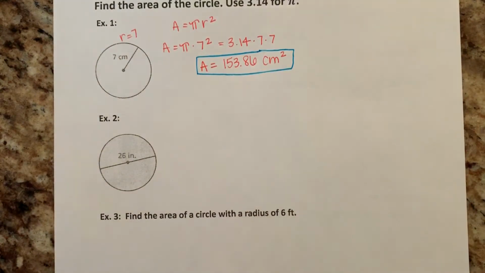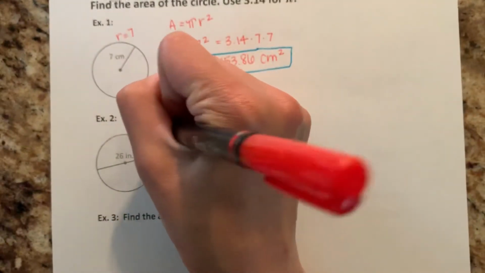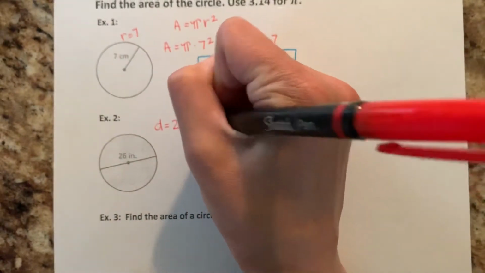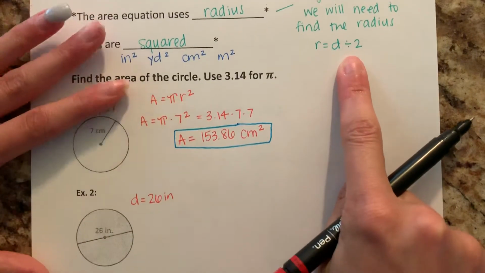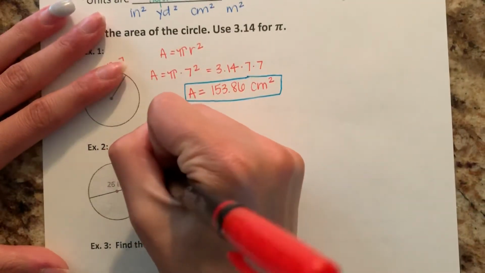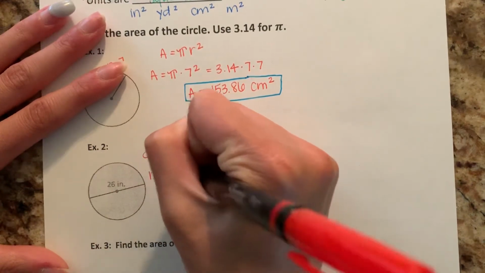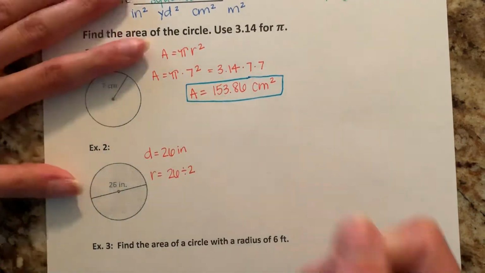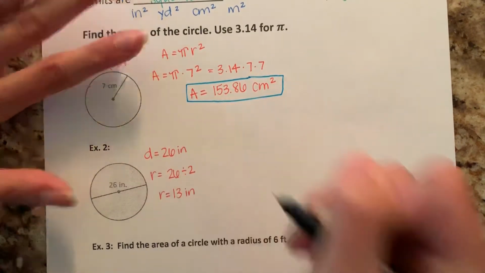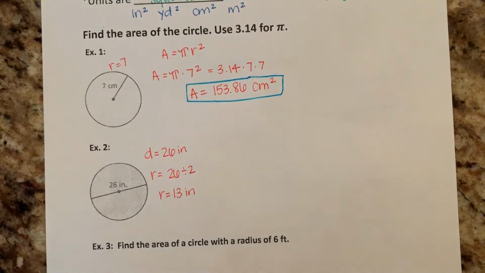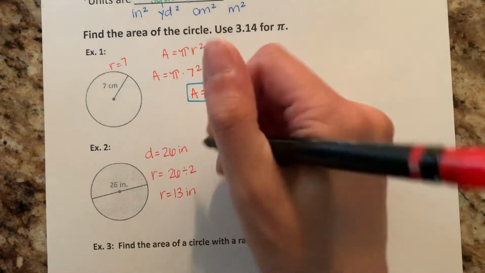Now the next one, we were given the diameter here. So our diameter is 26 inches. So for us to find the radius, we take the diameter and we divide it by 2. So our radius is going to be 26 divided by 2. So which means our radius is 13 inches. So that is what we're going to use for our formula. Area equals pi r squared.